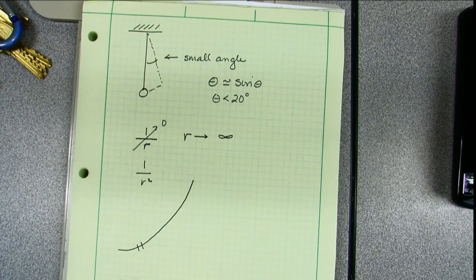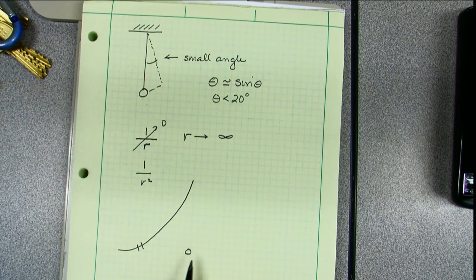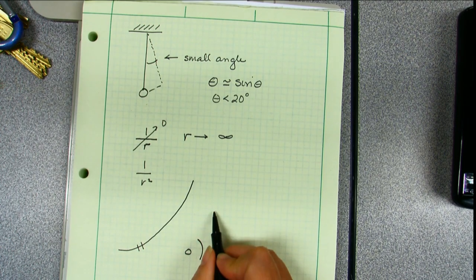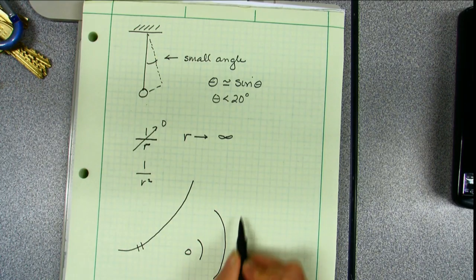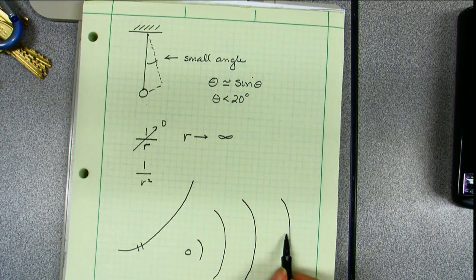And that's going to come into play as we start looking at waves. Because as I start having a sound wave go out, this is going to look like a plane as it approaches me. And we call that the wave front.